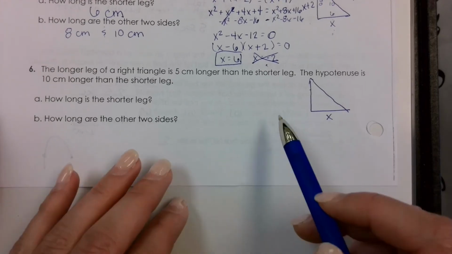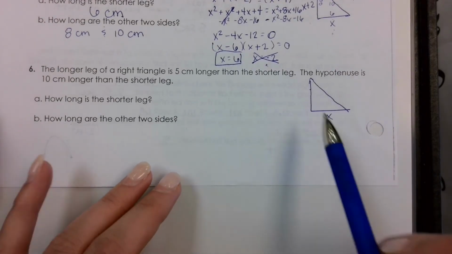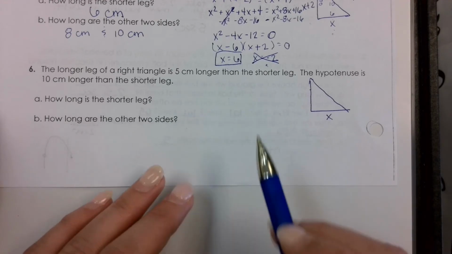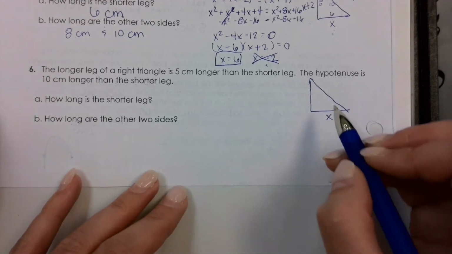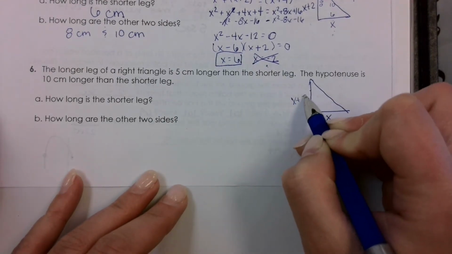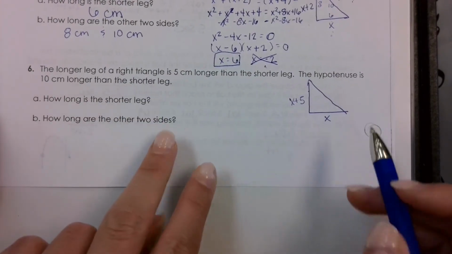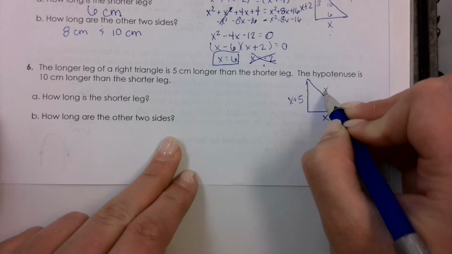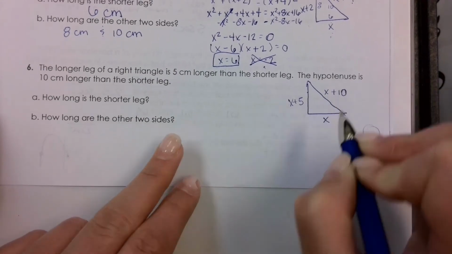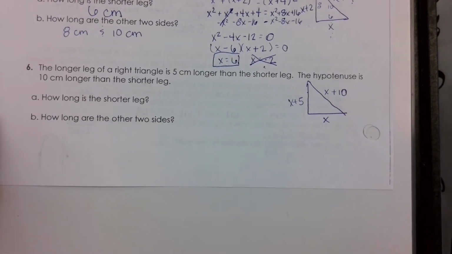Yep. For the other leg, it's 5 centimeters longer. How do you write that? X plus 5. Your hypotenuse is 10 longer than the short leg, so how are we going to write that? Is that okay? All right.